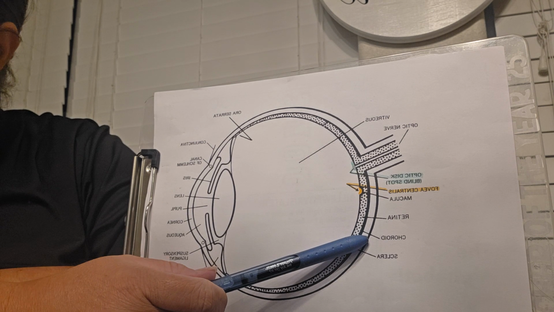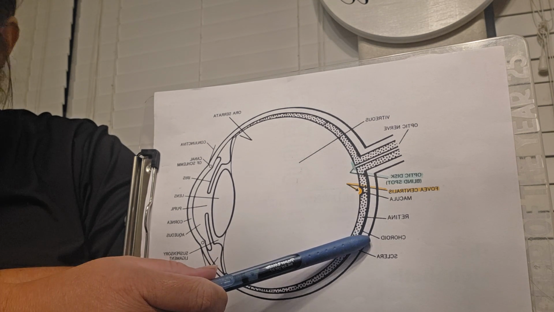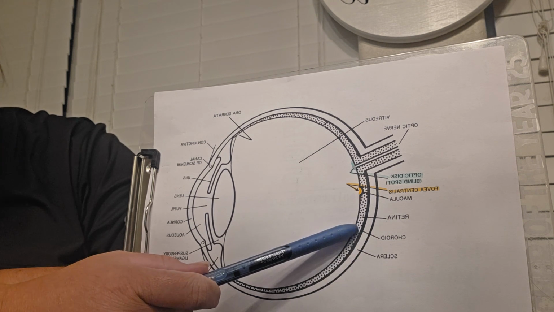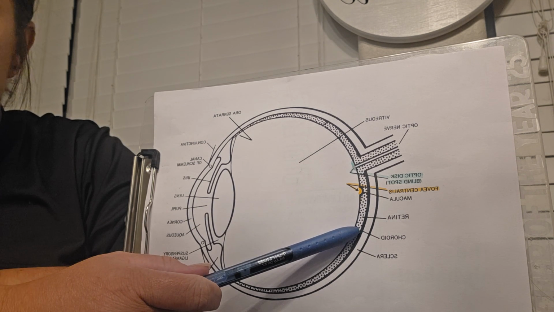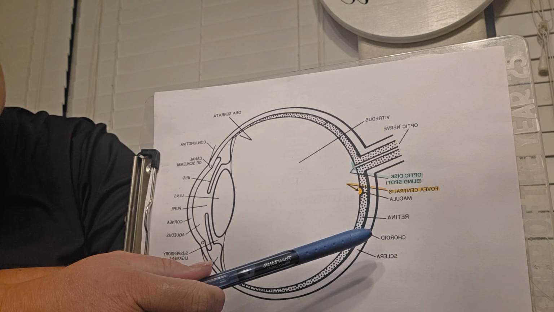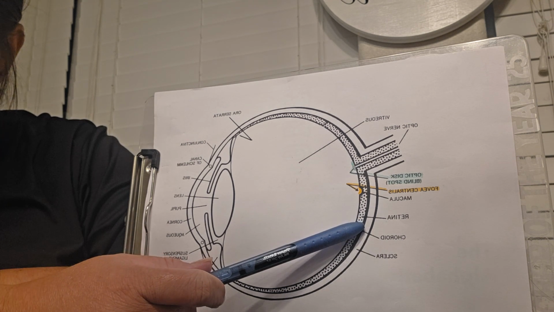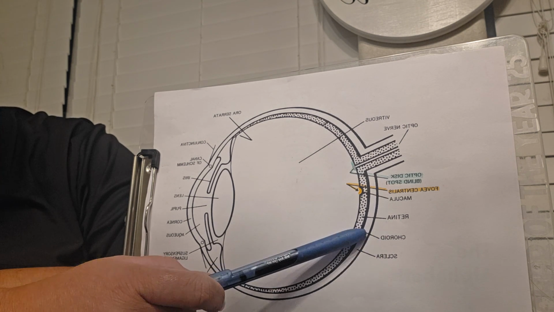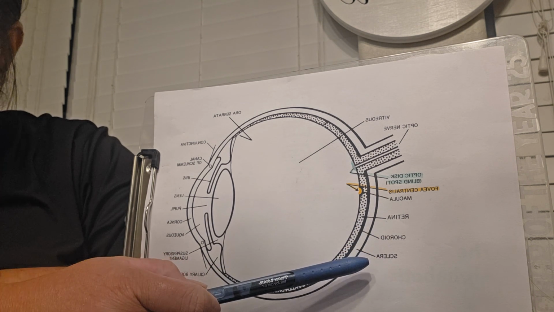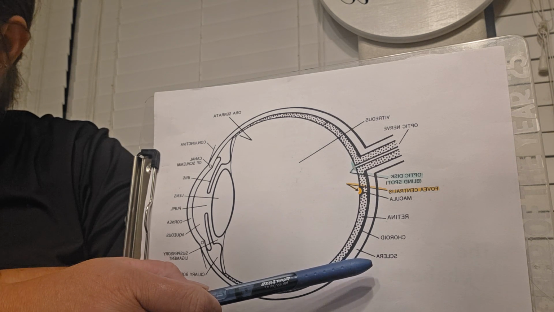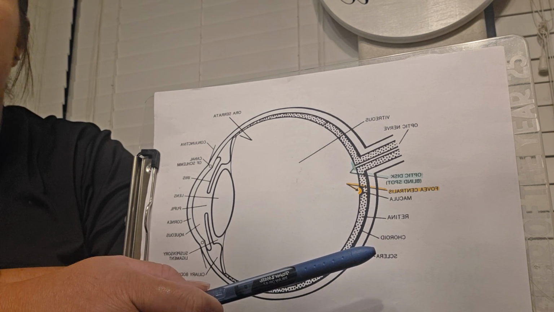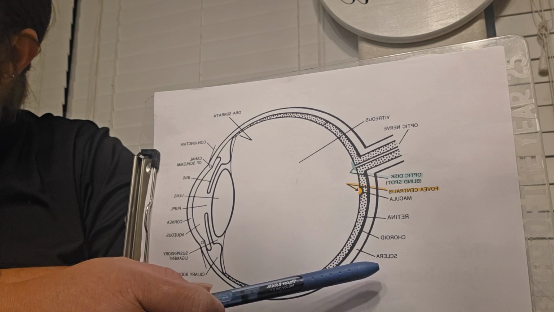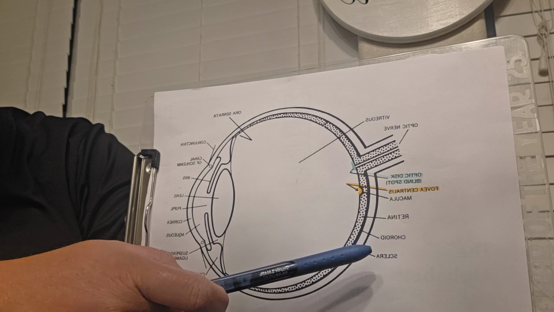Our choroid is here down at the bottom. This is more the middle layer located between the sclera and the retina. It provides nourishment to the eye through a good healthy blood supply coming in. And then down here on the bottom we have our sclera. This is the white outer layer that provides the structural support of our eye.